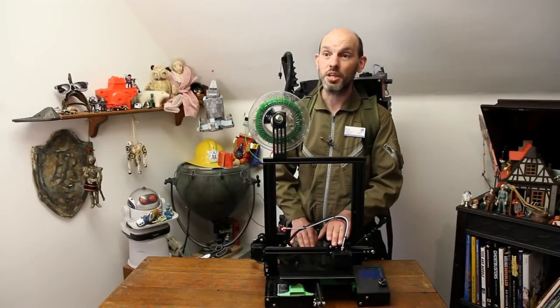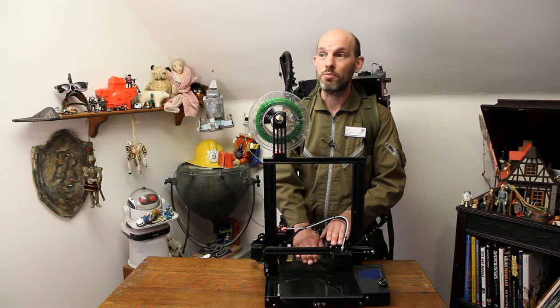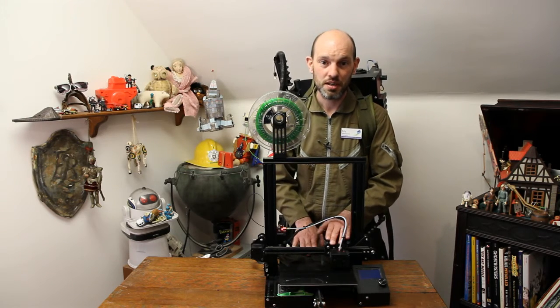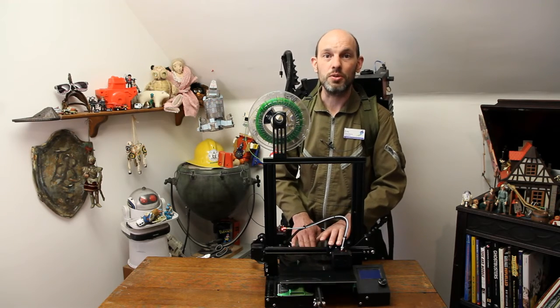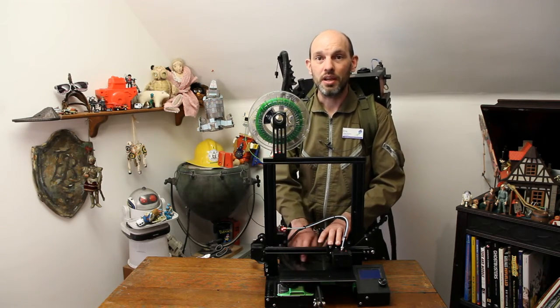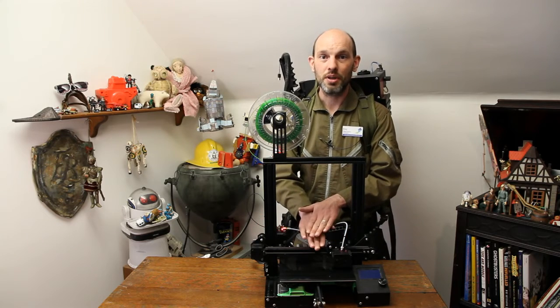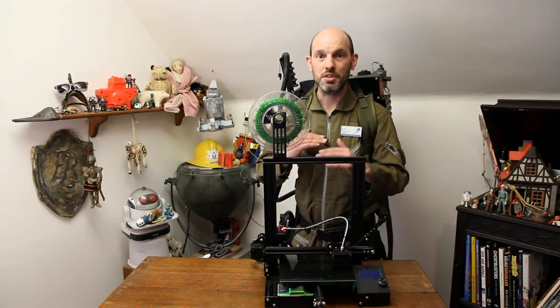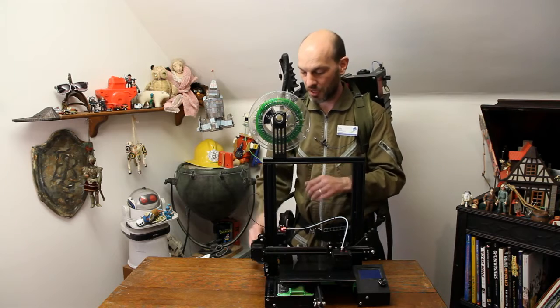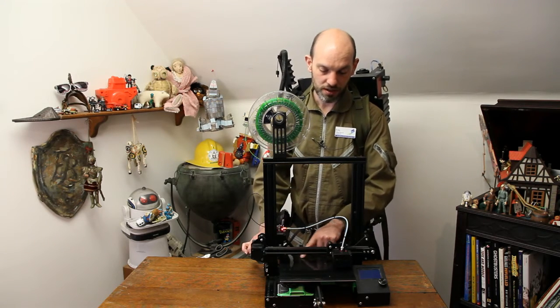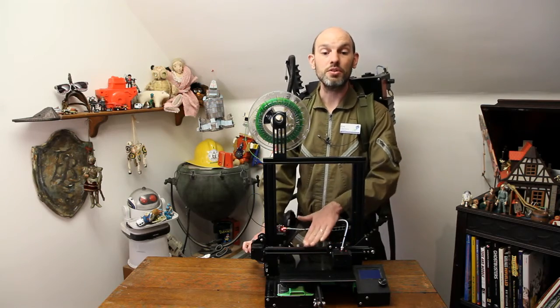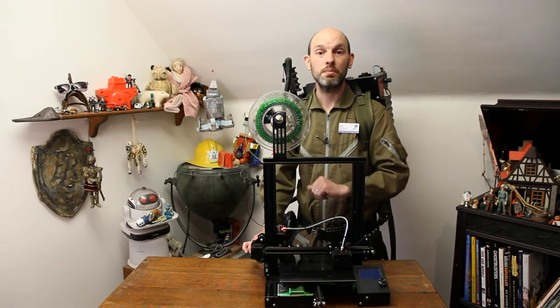To create all the shapes that we need, this bed moves forward and backwards, this head moves left and right, just like an Etch-a-Sketch would, and it creates all the shapes. And then to create the layer heights that we've just sliced the object into, there's a Z-axis that starts and puts its first layer down on the base, and then it moves all the way up to the top.